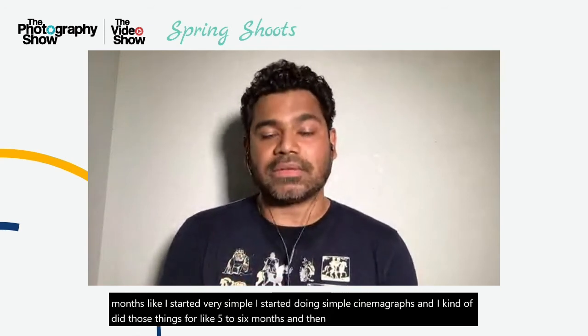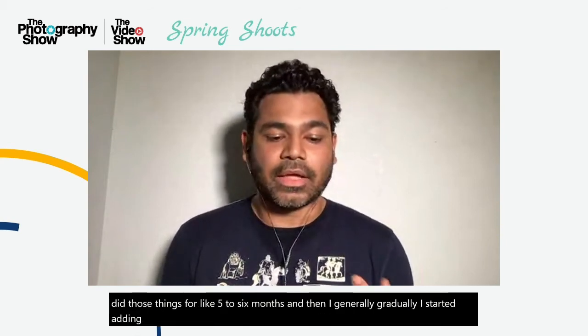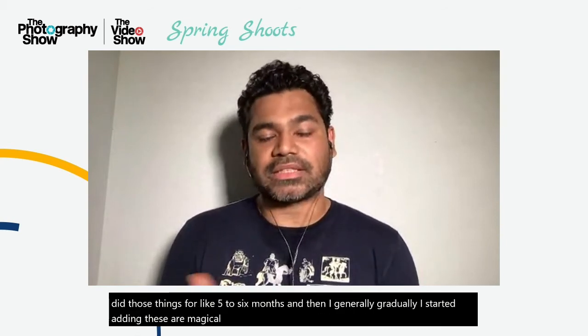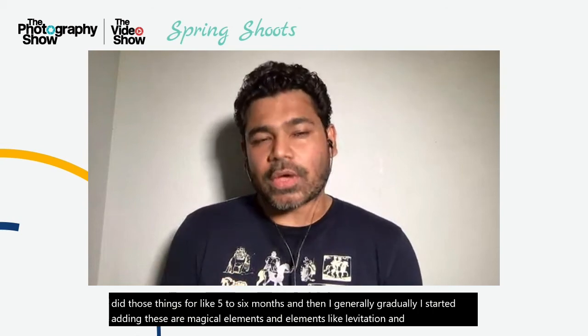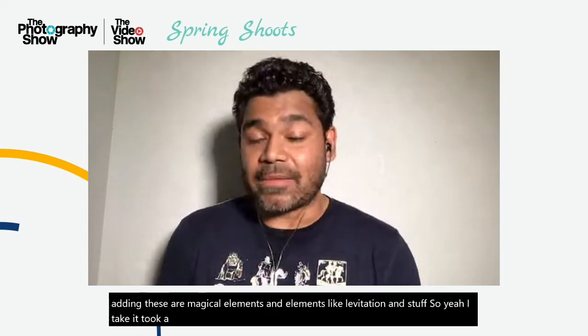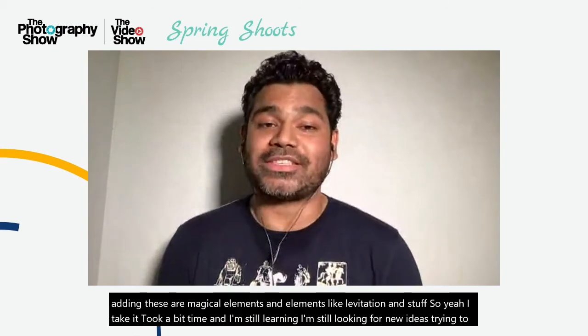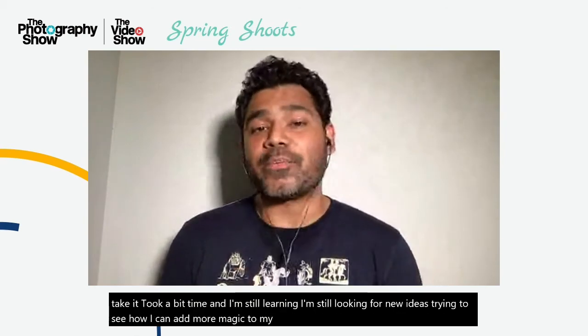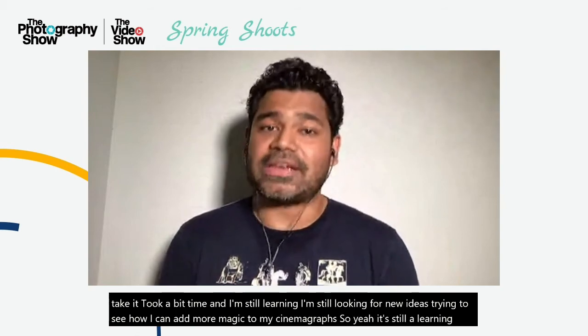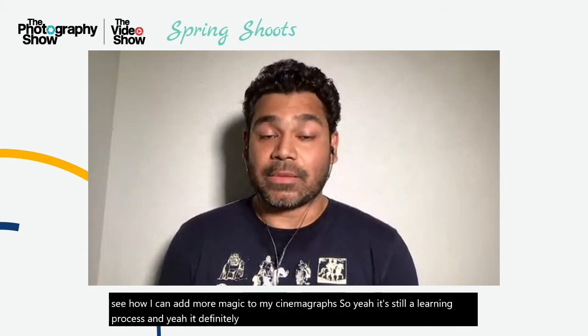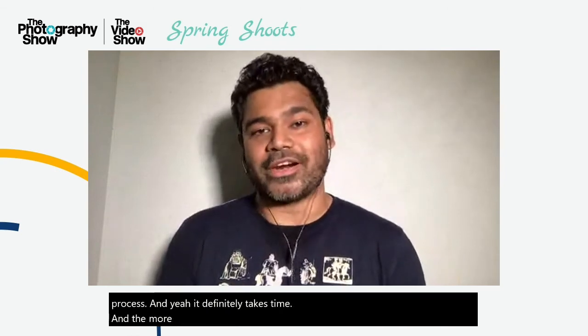gradually I started adding these magical elements, like levitation and stuff. So yeah, it took a bit of time, and I'm still learning. I'm still looking for new ideas, trying to see how I can add more magic to my cinemagraphs. So yeah, it's still a learning process, and it definitely takes time. And the more time you put into it, the more you'll learn.